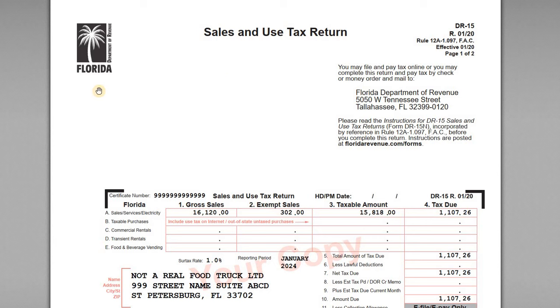Alright, for this video I want to go over a sample Florida sales and use tax return DR-15 form. So we're going to look at a sample return here filed by a new business that has some gross sales, which include taxable and exempt amounts, and they need to file the return and pay their sales taxes.